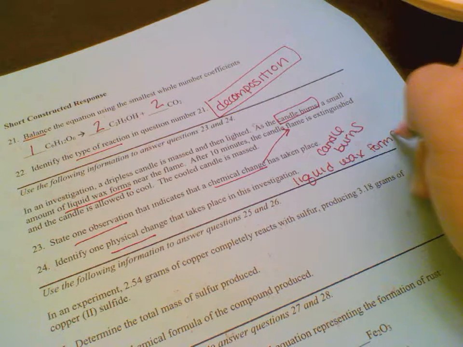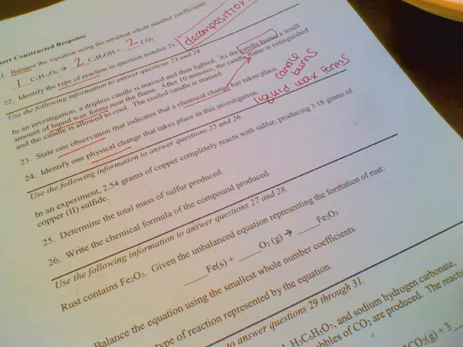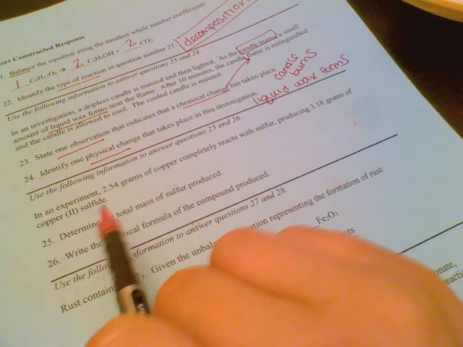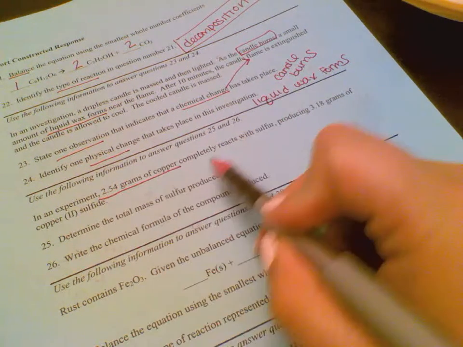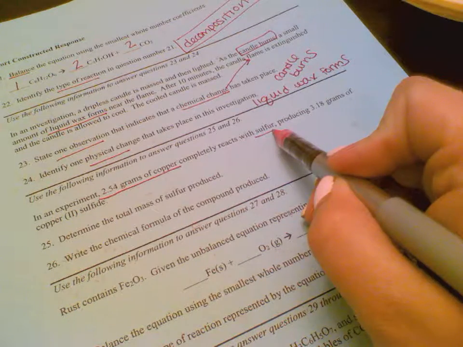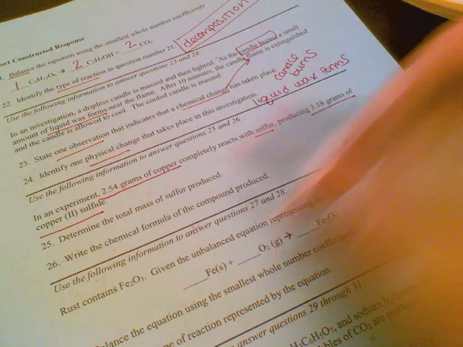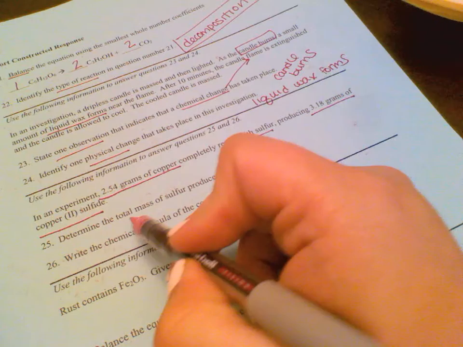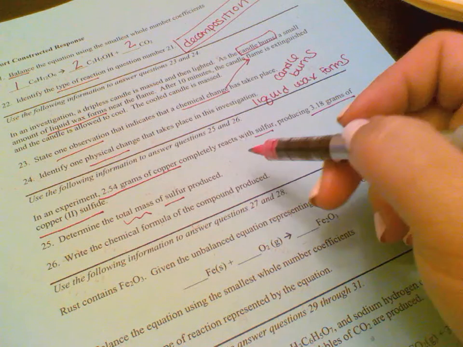All right. So the next 25 and 26 go with this. An experiment, 2.54 grams of copper completely reacts with sulfur, producing 3.18 grams of copper sulfide. So it says determine the total mass of sulfur produced. I think what's really going to help me is if I write out what they're telling me happened.